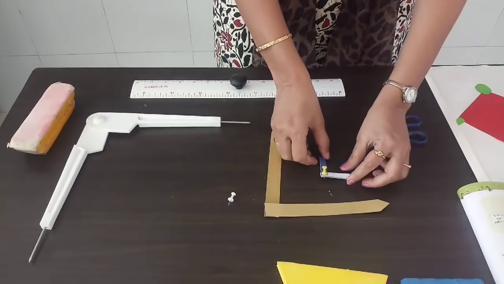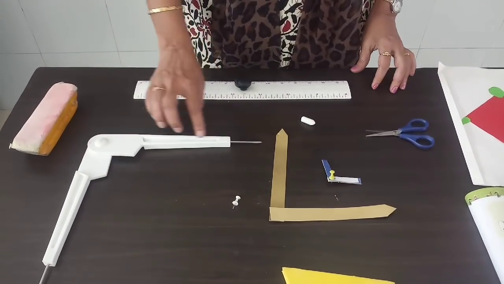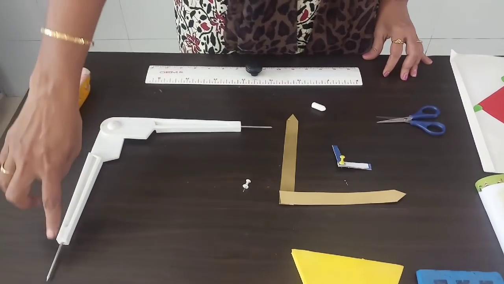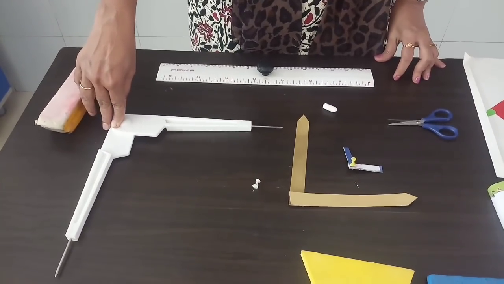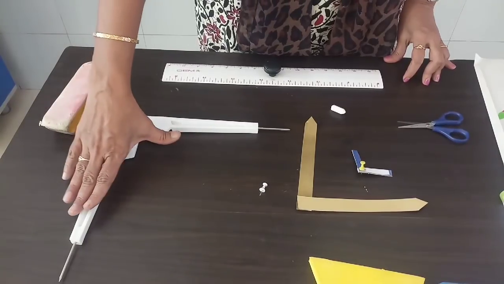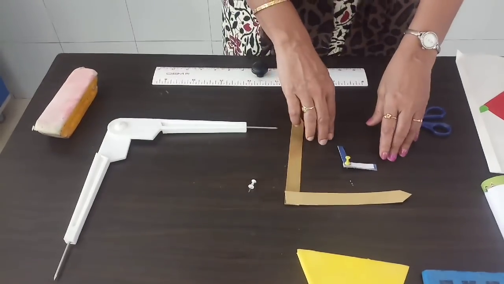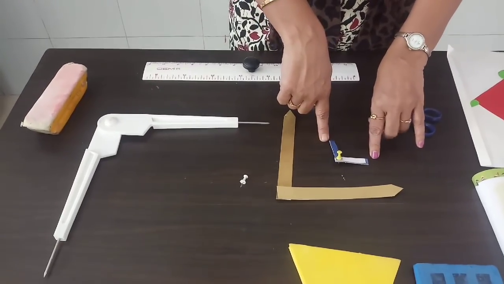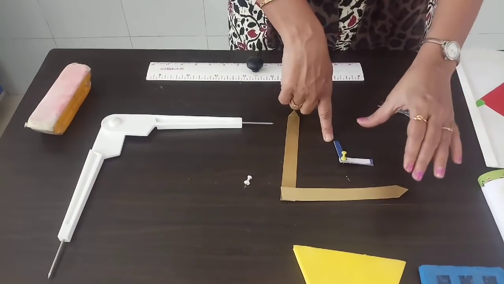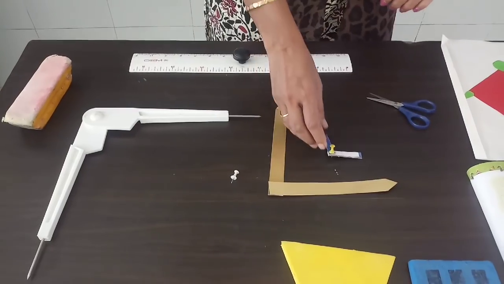Now, what is an angle tester? I would like to show what an angle tester is. You can find one in your compass box. That is also called a divider. But now we are not going to use the divider. You are going to do this activity and make this angle tester, which is going to help you identify angles in smaller objects.